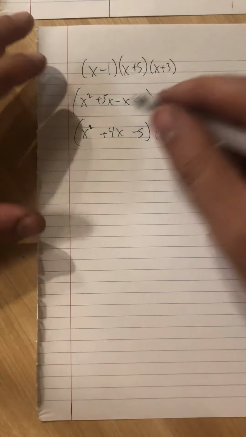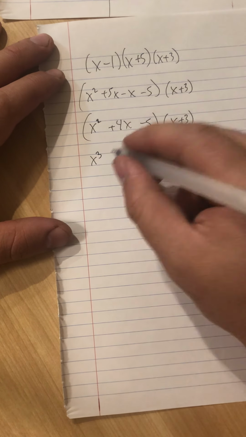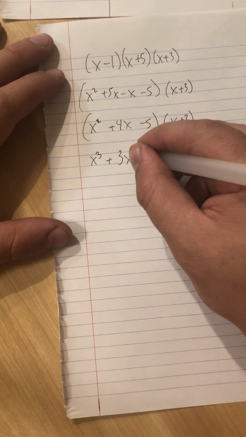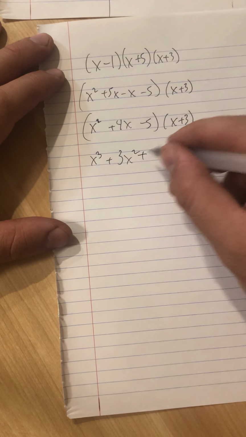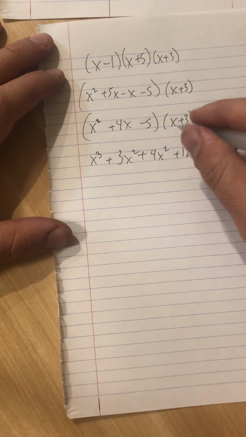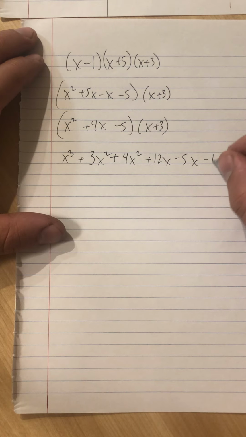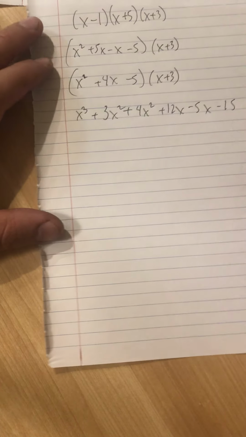You should end up with x cubed, right? 3x squared, and then you get 4x squared, 12x minus 5x, and then minus 15. Combine like terms.